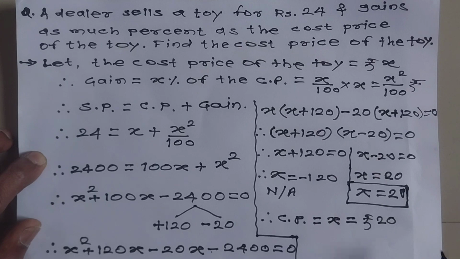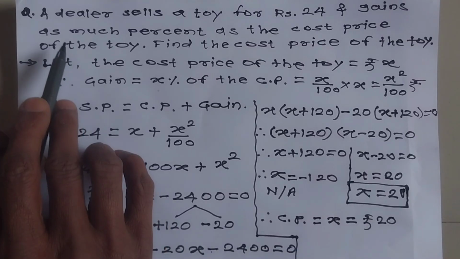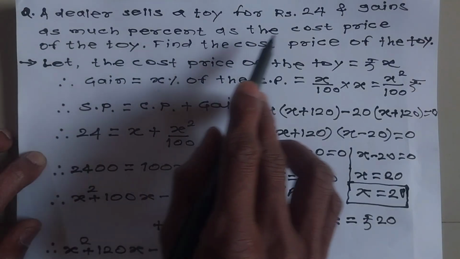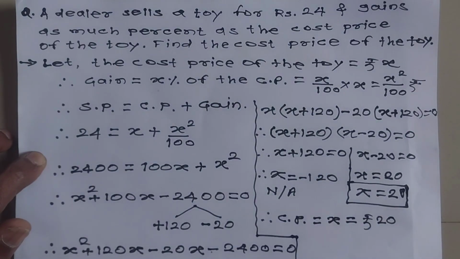Now 4 is 20% of this cost price, rupees 20. That is, as much percent as the cost price. Therefore, the cost price is equal to x is equal to rupees 20.